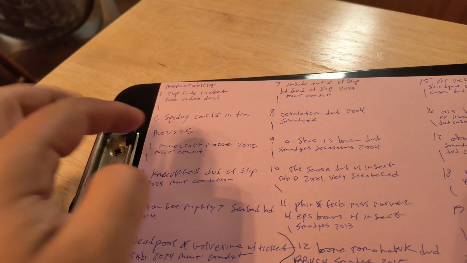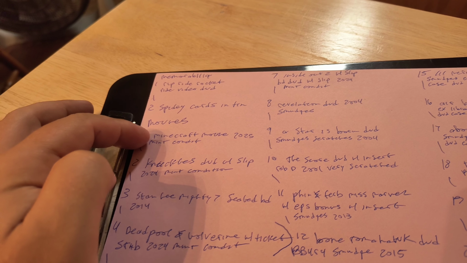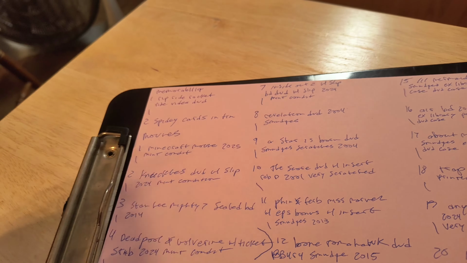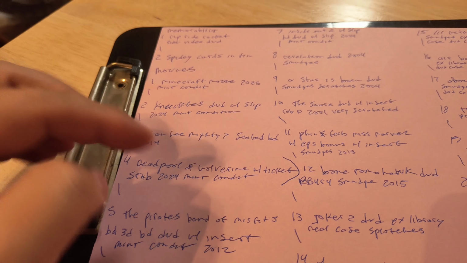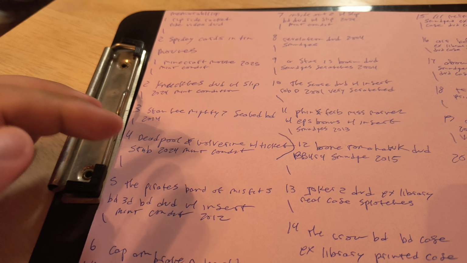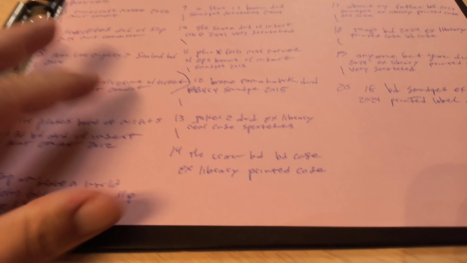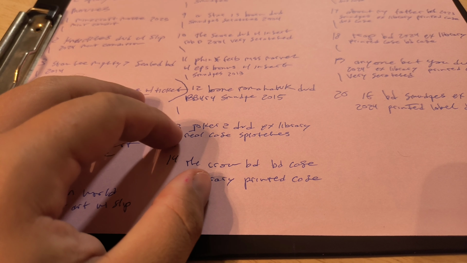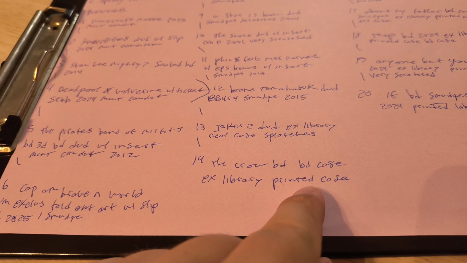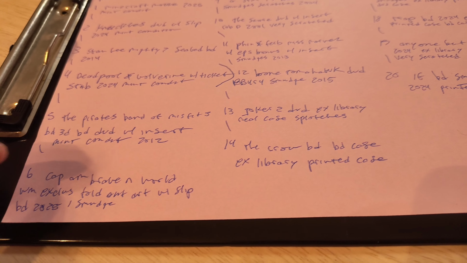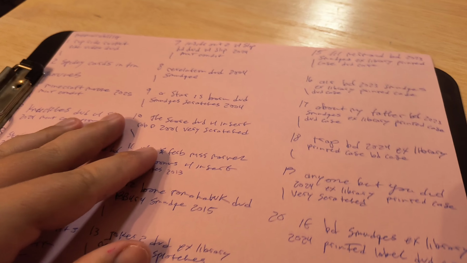released, and then what condition the disc is in. Is it mint condition? Is it scratched? Does it have smudges? Then if it's sealed, we put sealed. And then if it includes anything, we include that with ticket stub, real case splotches. Then I put if it's a printed case, what the case is. Then if it has a slip, we put that. Then if there's inserts of any kind, we put that.